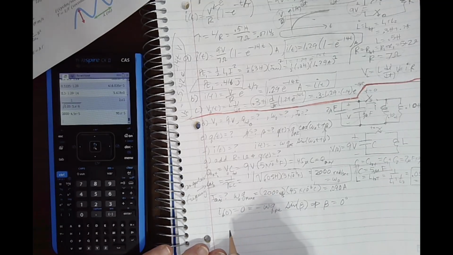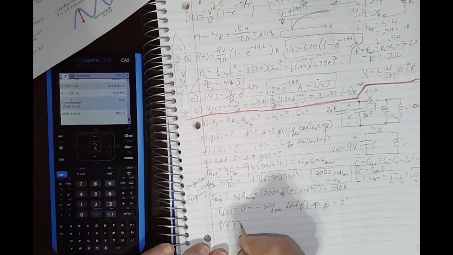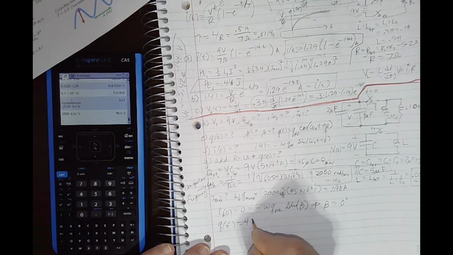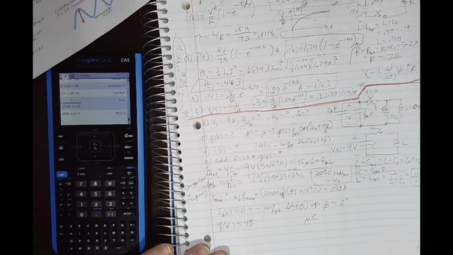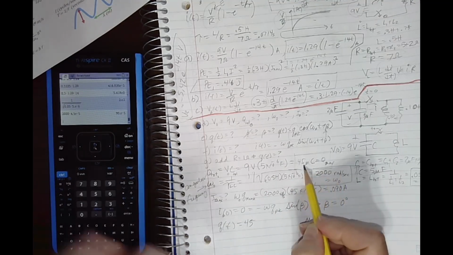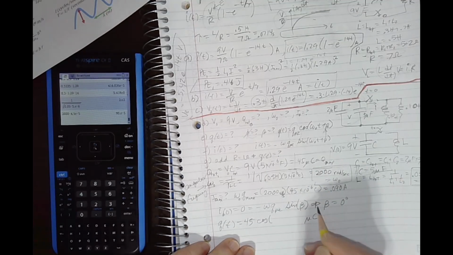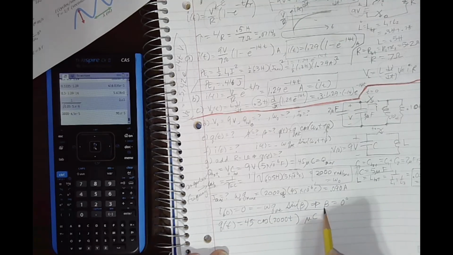And so beta is 0, and Q of t is Q max, Q peak, Q0, whatever we're calling it, 45 microcoulombs, times cosine of 2000 t plus beta, which is 0. All right, so there's Q of t.